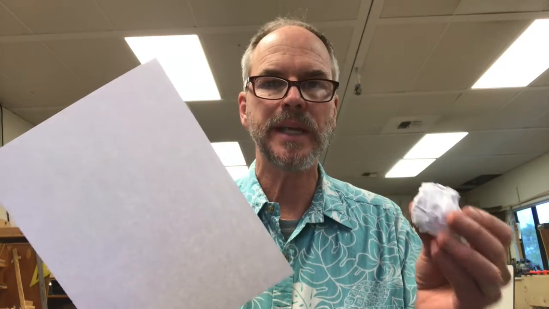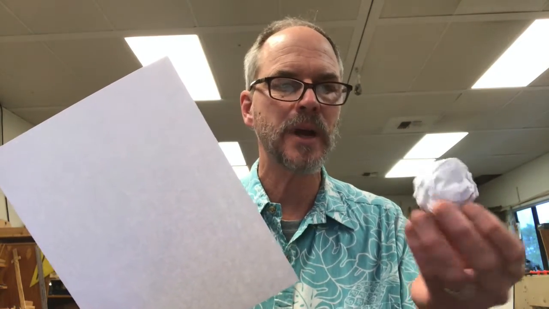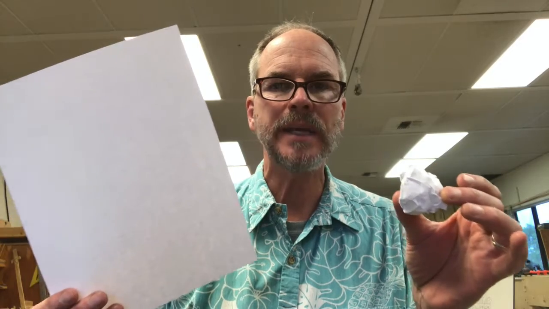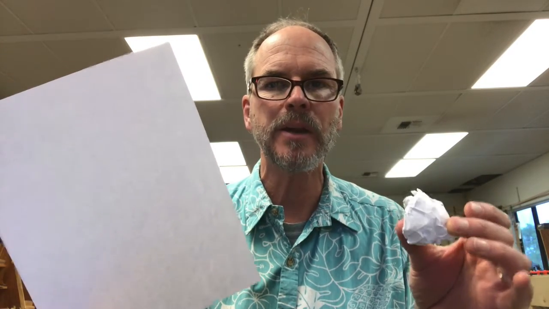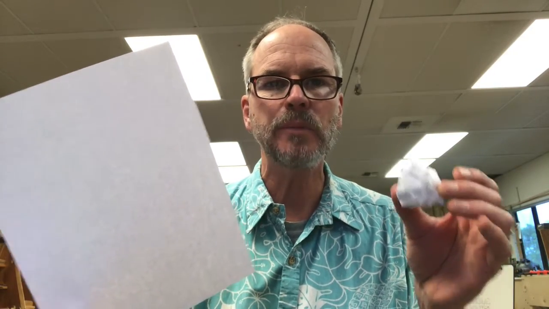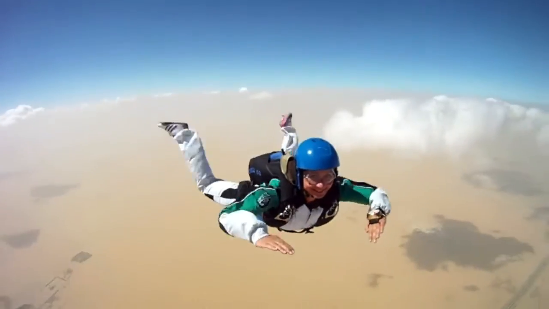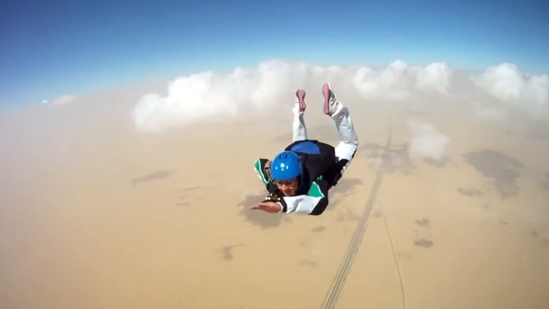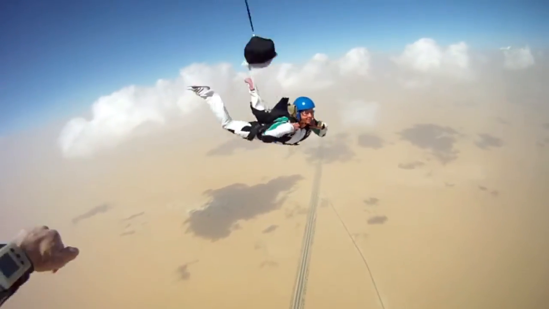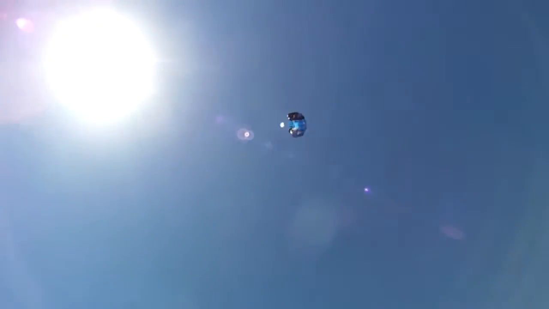A really great example of a compacted or crushed thing compared to its unfolded version causing a big difference when they're falling is a parachute. Think about it. If you put the parachute in your backpack and jump out of a plane, you fall really fast towards the earth. But as soon as the parachute comes out, it slows you down so that you land gently on the ground.